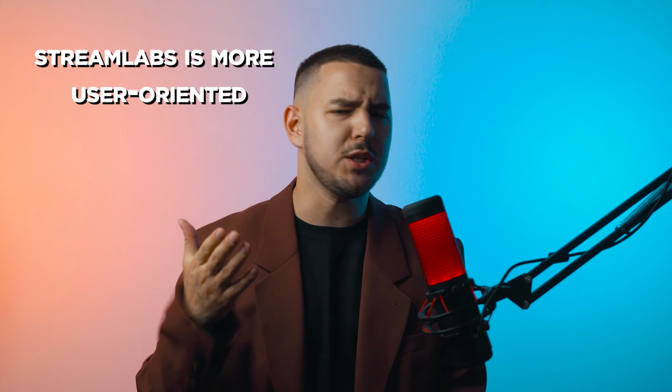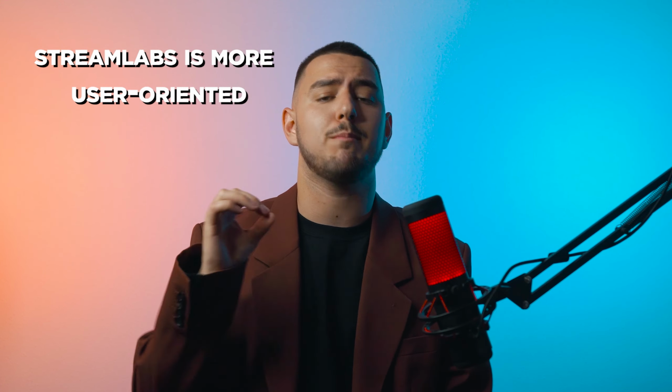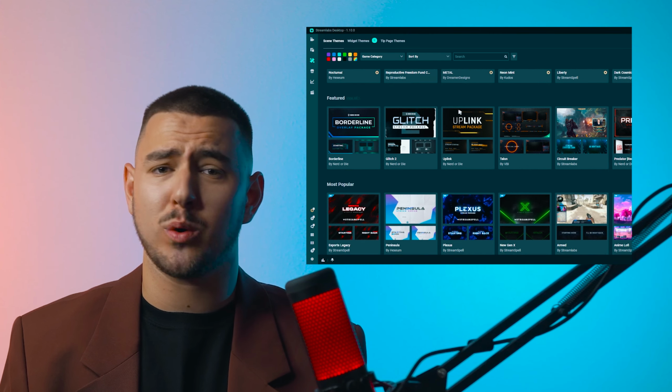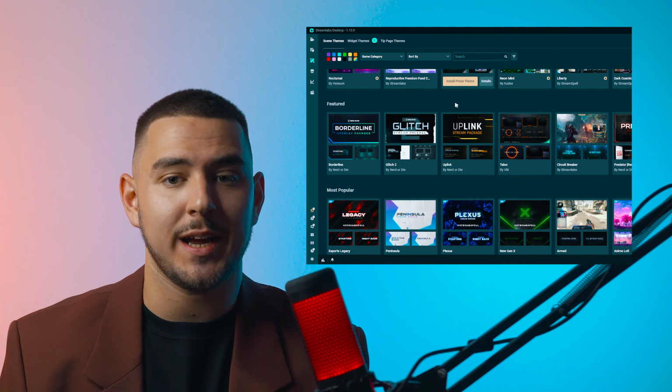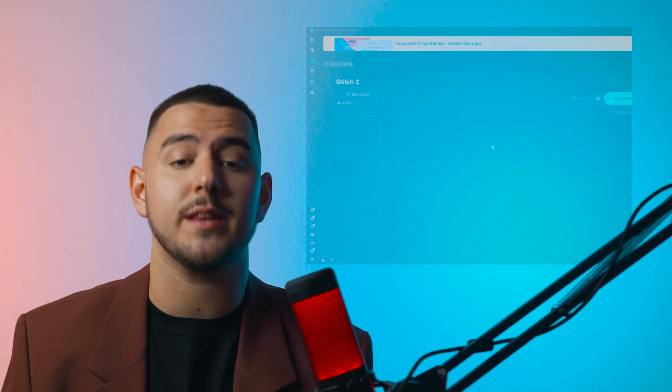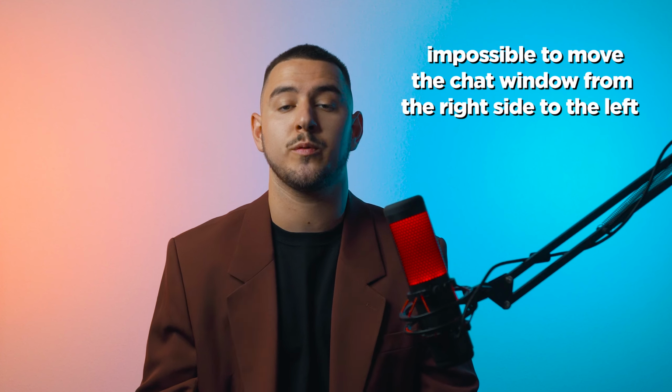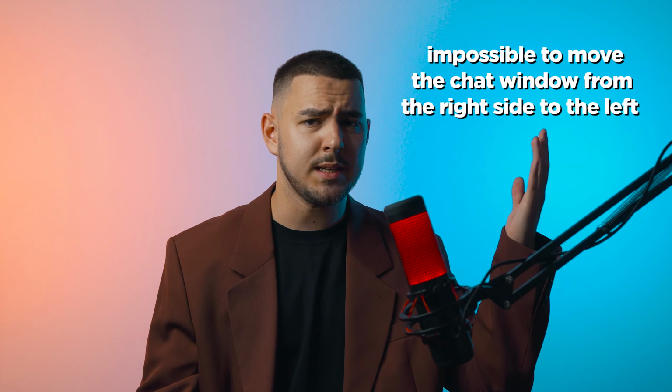The key difference from OBS is that Streamlabs is more user-oriented, especially for beginners. It has a more convenient and understandable interface. Streamlabs has the ability to download high-quality designs for your broadcasts for free, which will greatly help you at the start of your career, and it also has a built-in chatbot. In my honest opinion, the only disadvantage of Streamlabs is that it is impossible to move the chat window from the right side to the left.